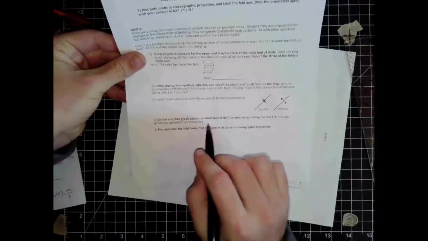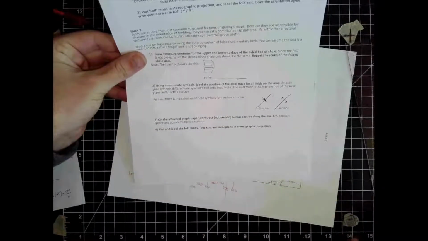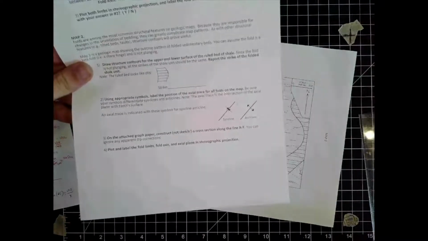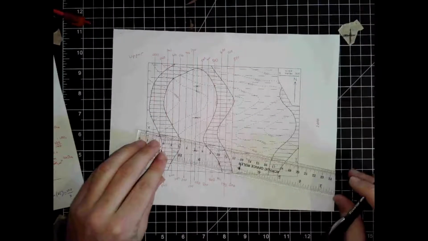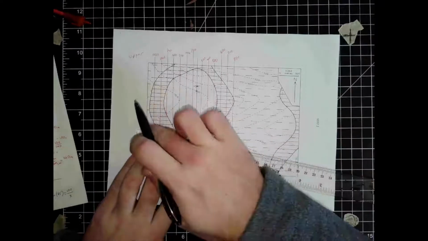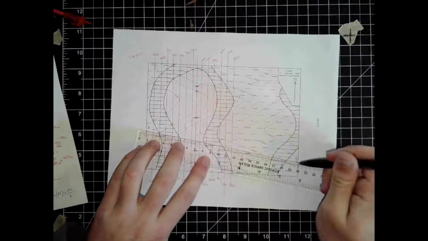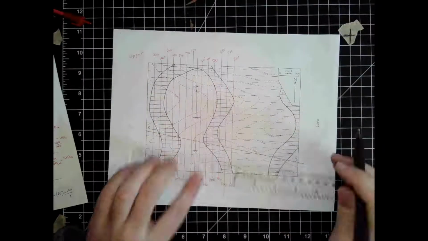On the attached graph paper, construct, not sketch, a cross-section through XY. You can ignore any apparent dip corrections. Okay, so X and Y are there and there. We'll connect them with a line.